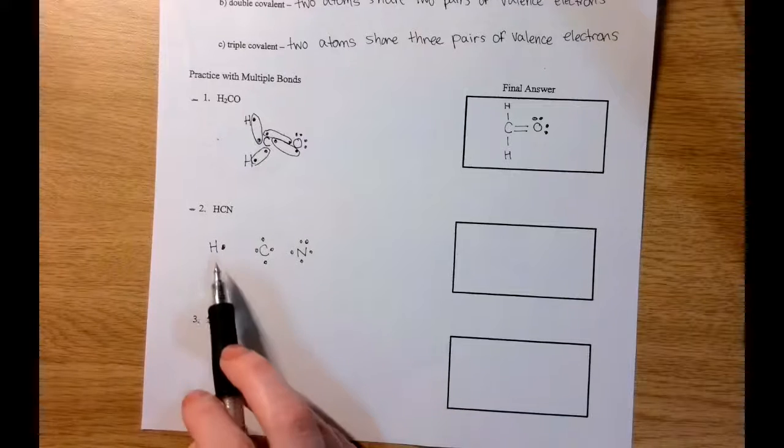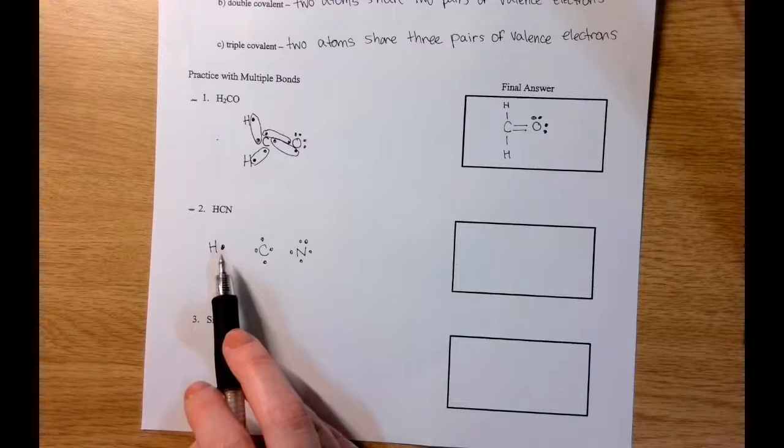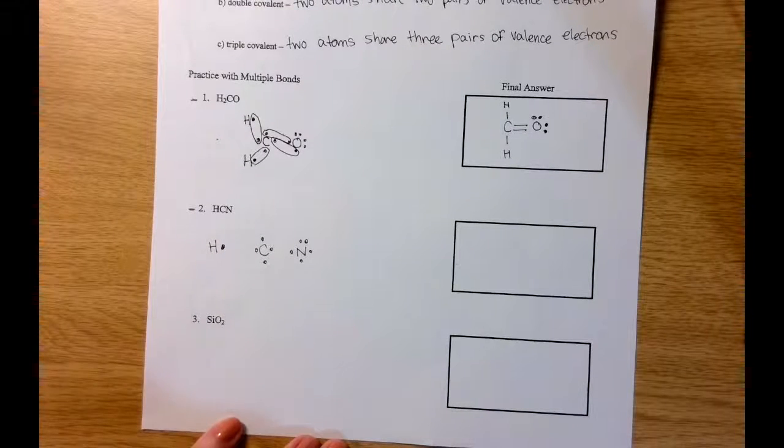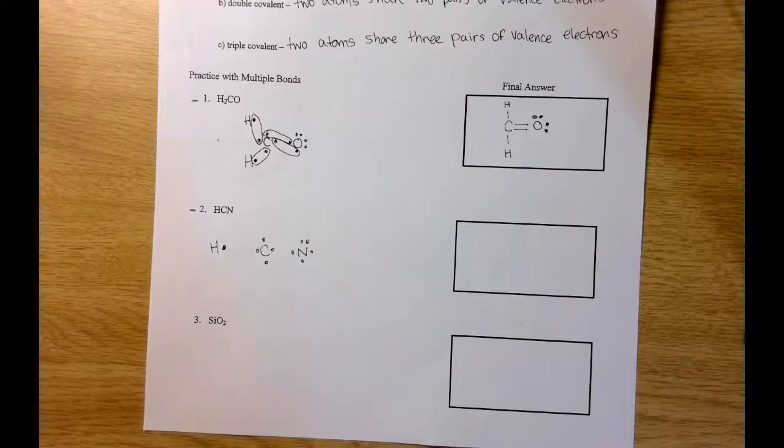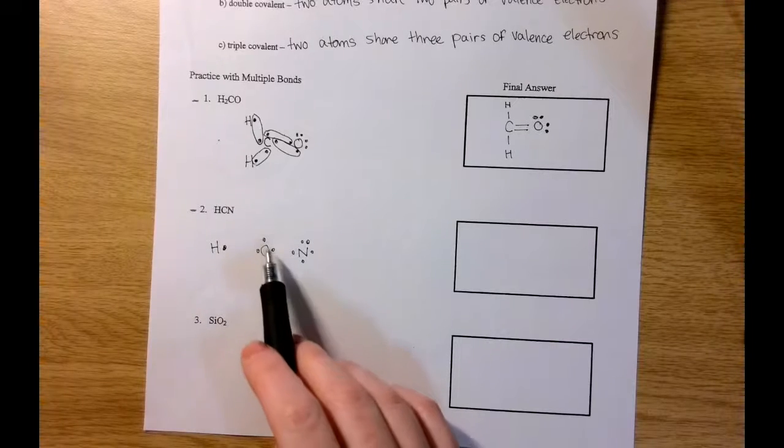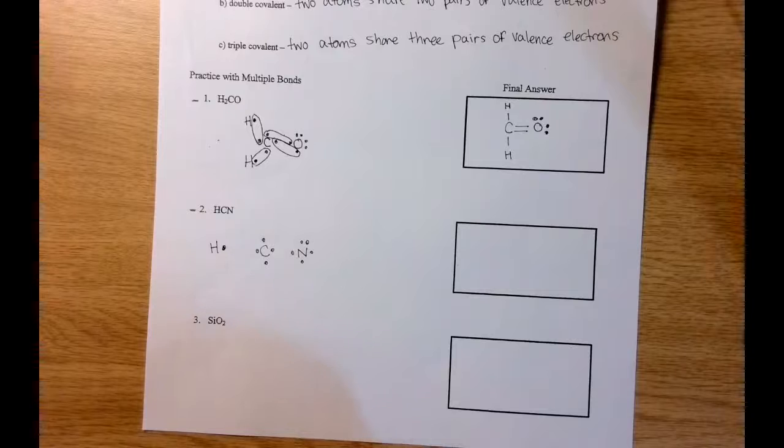Okay, so hydrogen has 1 valence electron and is looking for 1 more valence electron. That way its first orbital is full with 2. Carbon has 4 valence electrons and is looking for 4 more. That way its second orbital has a complete octet of 8. Same thing for nitrogen. It's looking to get 8.